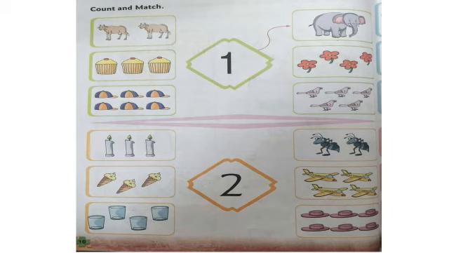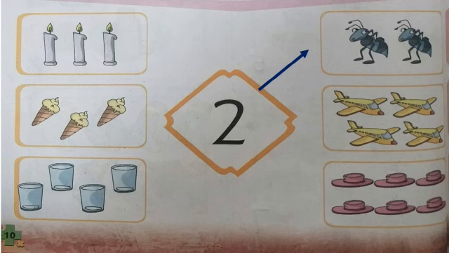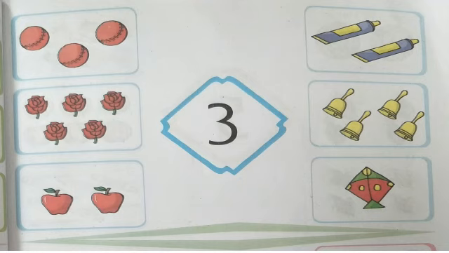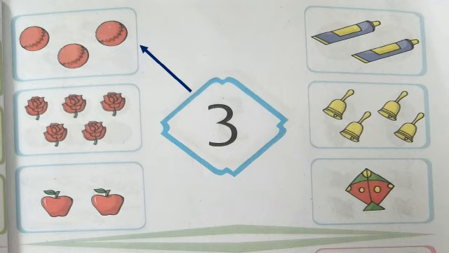So here the number is 2. So quickly count the objects and tell me where we need to match number 2. Yes children, you are right. We have to match number 2 to ants there. So use your pencil and draw a line from number 2 to the ants. Let's match it. Now here we see number 3. So I want you to count the number of objects here. The balls, flowers, apples, toothpaste, bells and the kite. Quickly count and tell me children where you can see 3 objects in which box. Yes children, you are right. We have to match number 3 to the balls as we can count 3 balls.